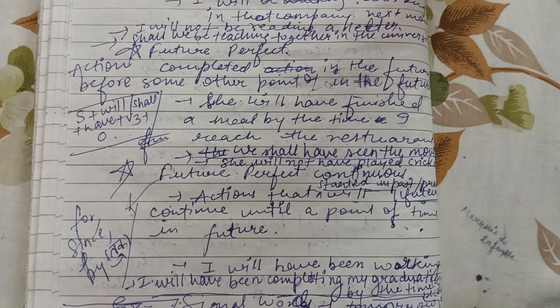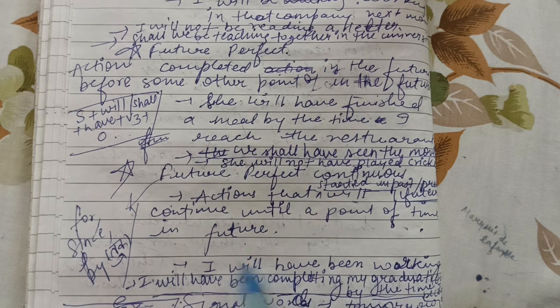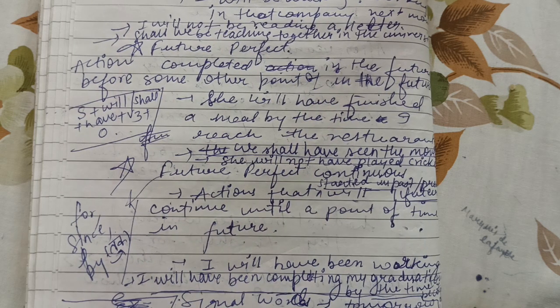Now, there is a big confusion among students about how to make negative, interrogative, and positive sentences in future perfect continuous, because it's too big. I will have been working, so this is a long sentence. How can we use that? After adding not after the helping verb, we can easily make it a negative sentence.